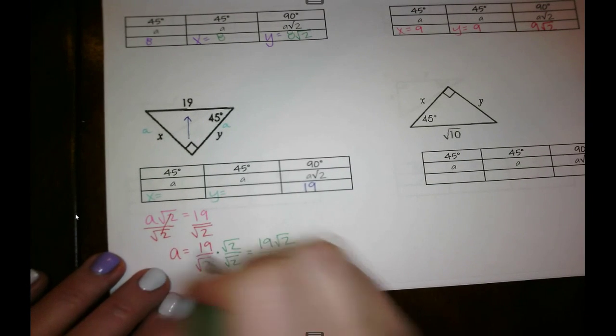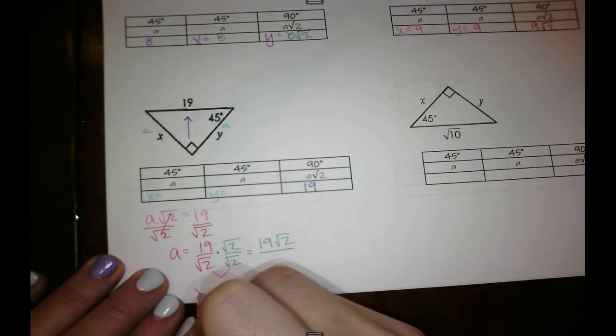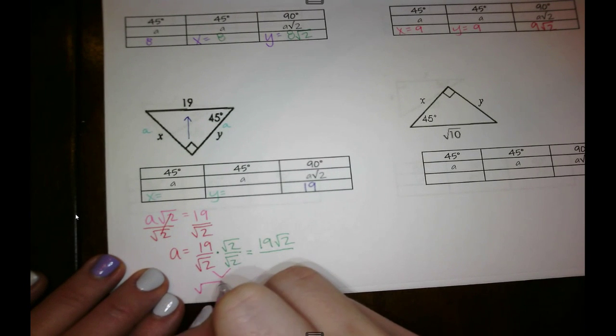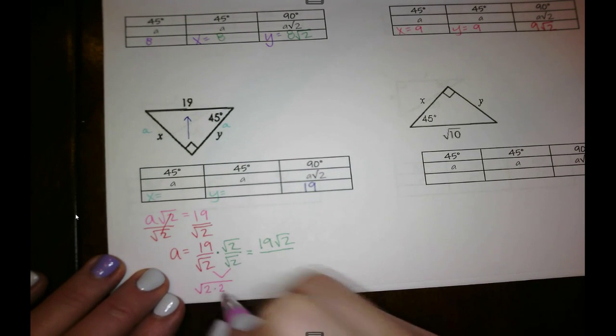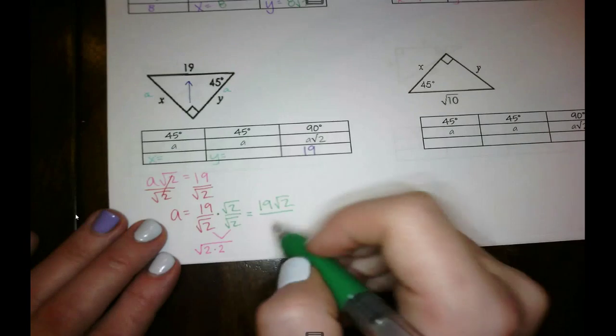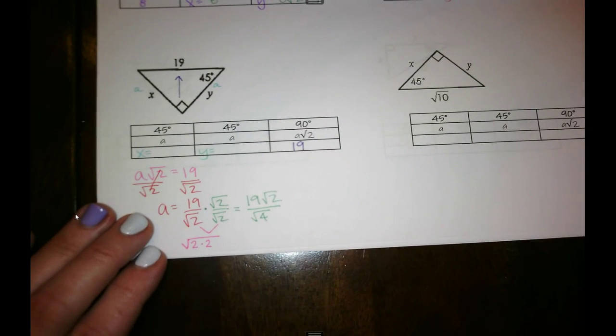Remember what's happening here, side note. When I have a square root of 2 times a square root of 2, really that's the square root of 2 times 2, so that means that's square root of 4. And how does this work and why do we do it?